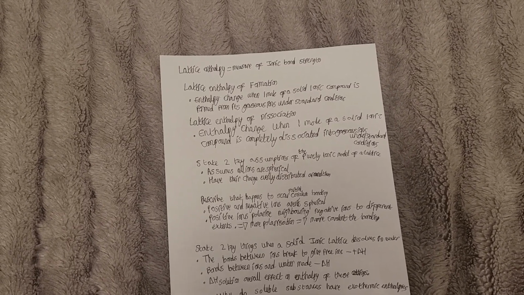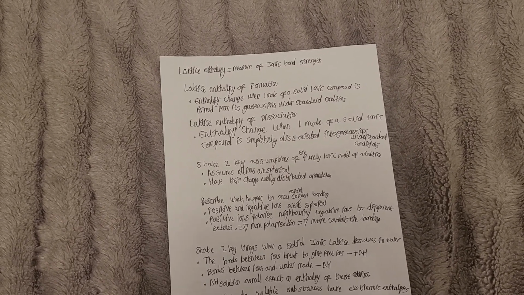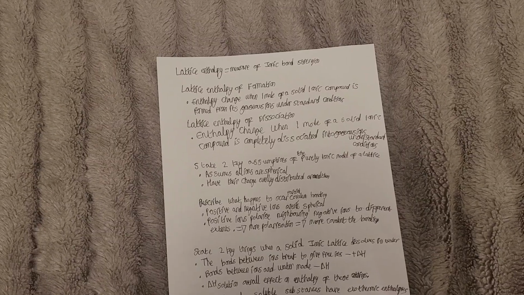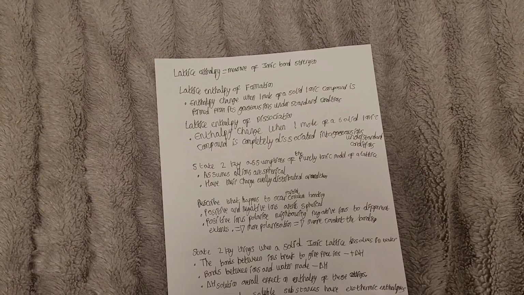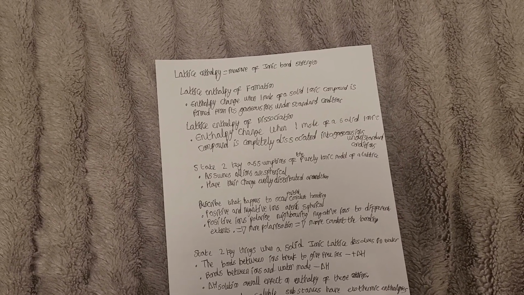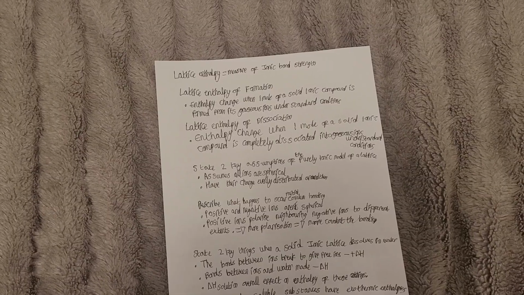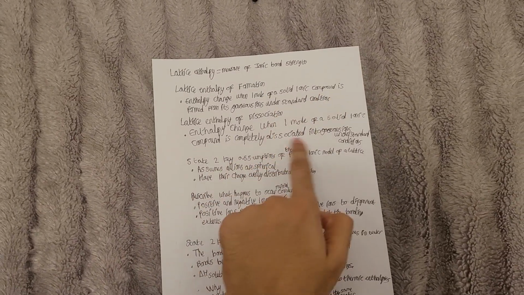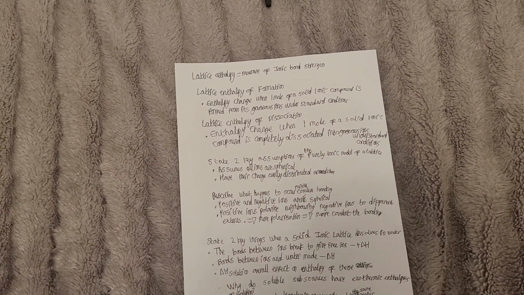So lattice enthalpy of formation: 1 mole of solid ionic compound formed from its gaseous ions. Lattice enthalpy of dissociation: 1 mole of solid ionic compound completely dissociated into its gaseous ions. And remember, with both of them, under standard conditions.